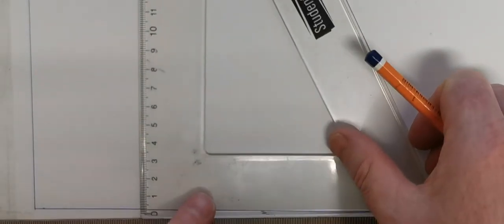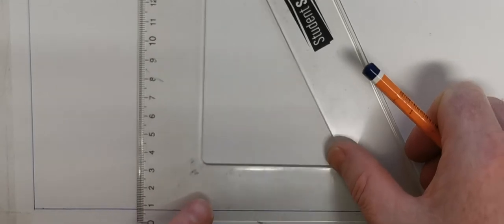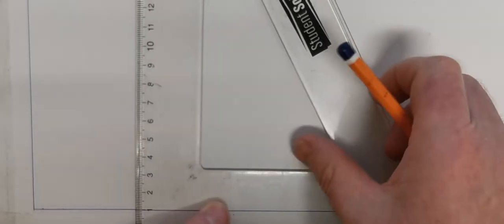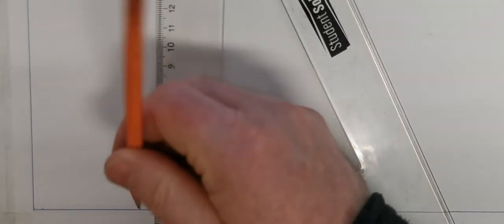Okay, so just to condense the space here, I'm going to put this on the margin because it'll keep it right down the bottom.